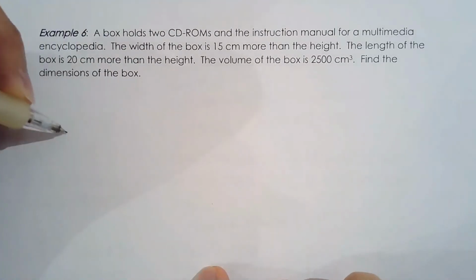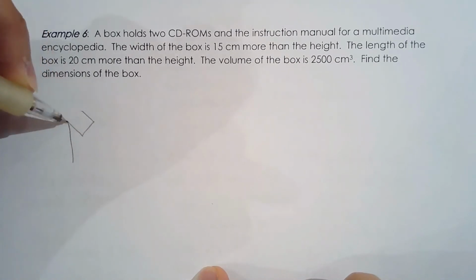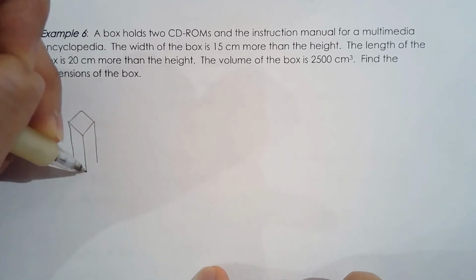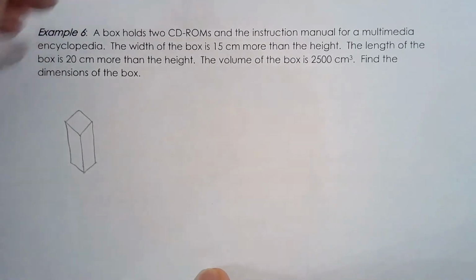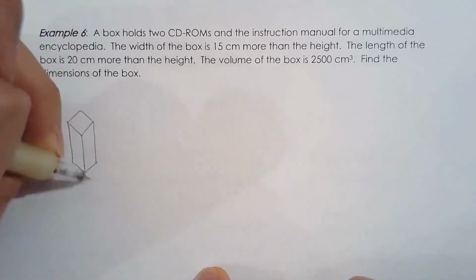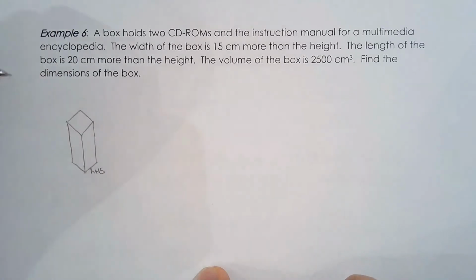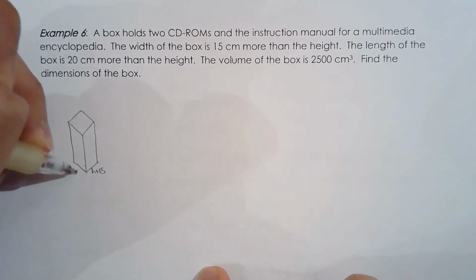I'm going to draw a diagram. Okay, that will do. The width of the box is 15 more than the height, so I'm going to do h plus 15. And the length of the box is 20 more than the height, so h plus 20.